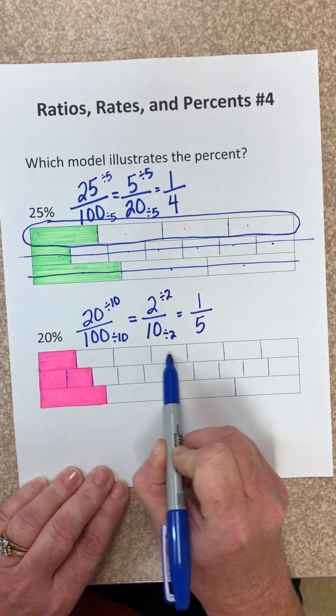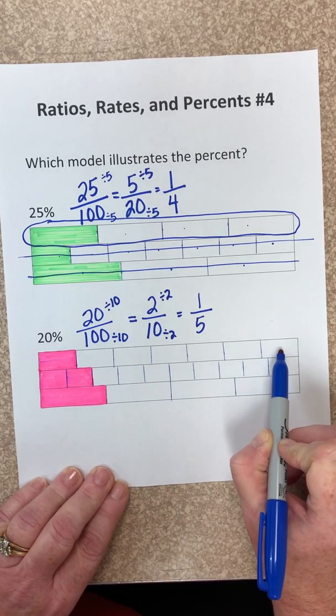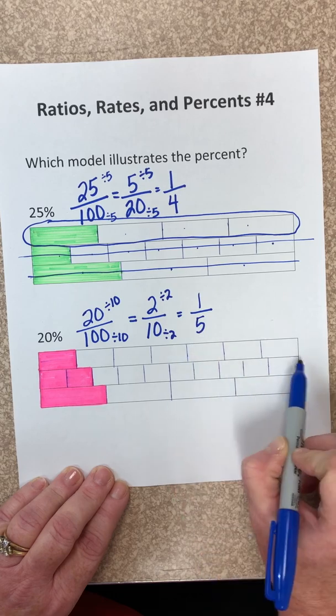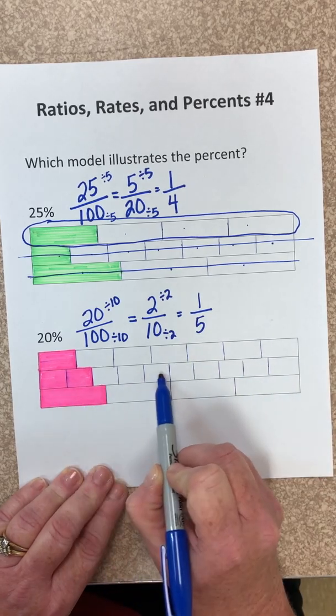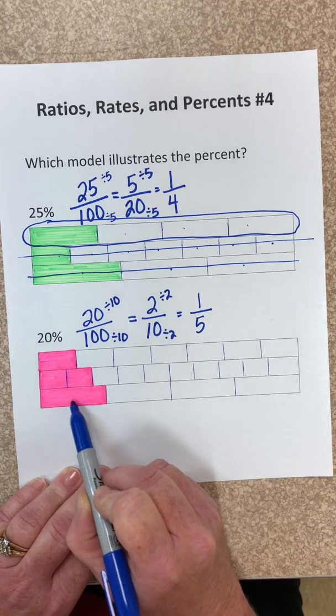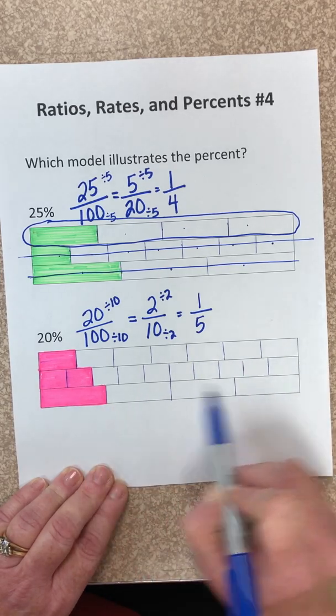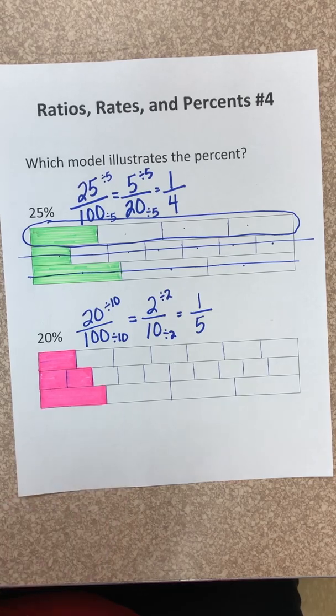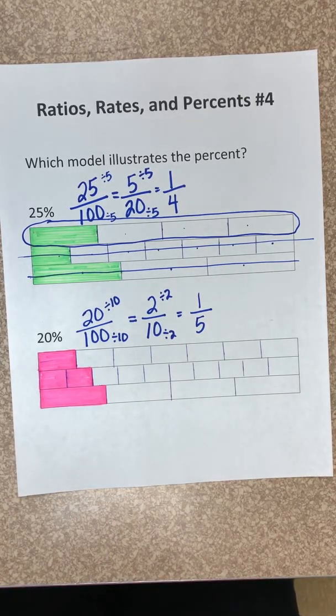1, 2, 3, 4, 5, 6, 7. Well, that's 7 parts. We don't have 7 parts. 1, 2, 3, 4, 5, 6, 7, 8, 9, 10. Well, that's still not 5. 1, 2, 3, 4. Well, that one doesn't work. Well, it looks like none of these work. But hold on a minute.